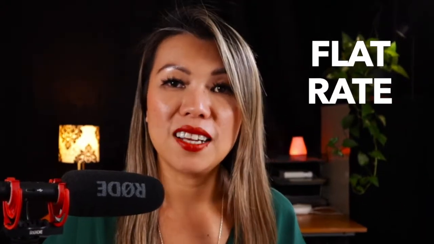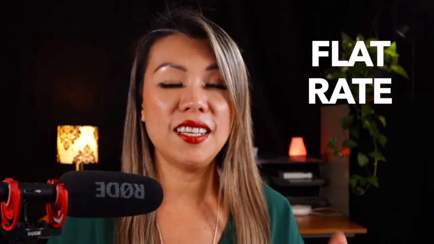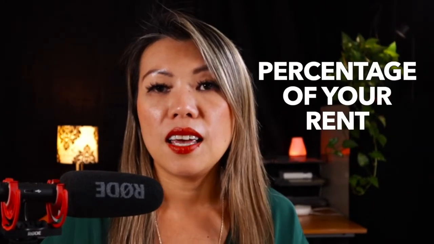Okay. So for the management fee, in our area, Houston, some of the companies would charge a flat rate. The more properties you have, the lower that flat rate would be. And then some other companies would charge you a percentage of your rent, ranging from 8 to 12%. So just find out what's available in your area and see what's best.